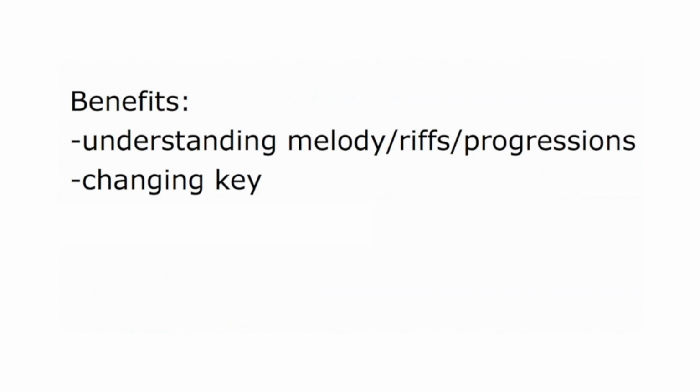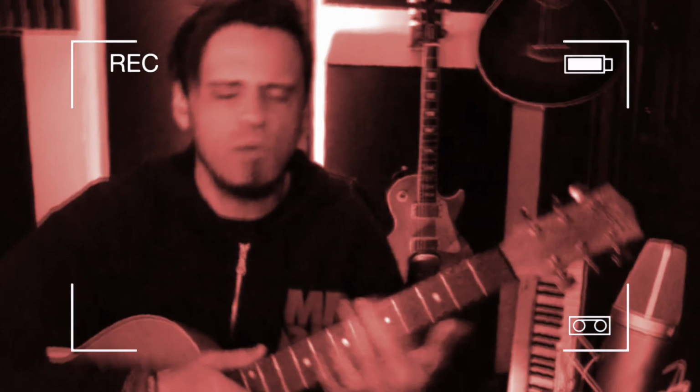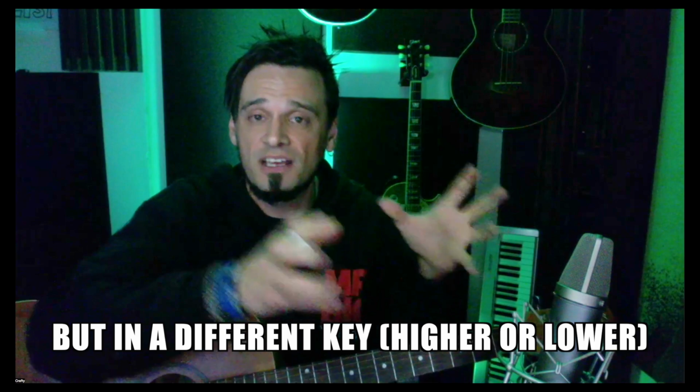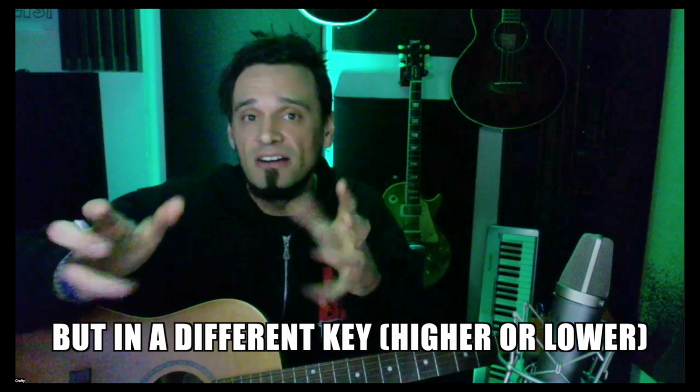a different key. Wouldn't that be nice to not have to think, oh crap, what fret was I on? What fret? So many frets. What was the chord again? For me, I'm just hearing and seeing that, oh, right. So basically all it is, it's the same as this other song that I know, but it's just in a different key where it's either a bit higher or a bit lower.